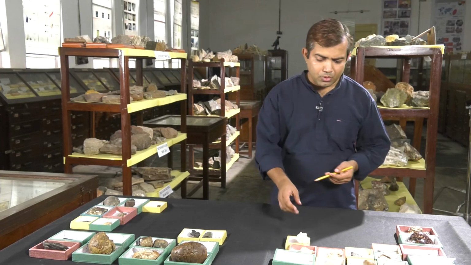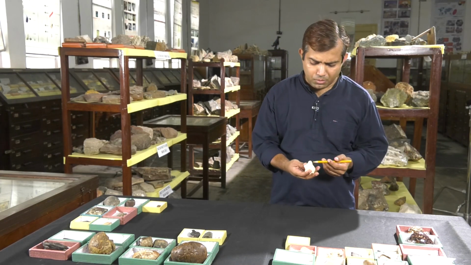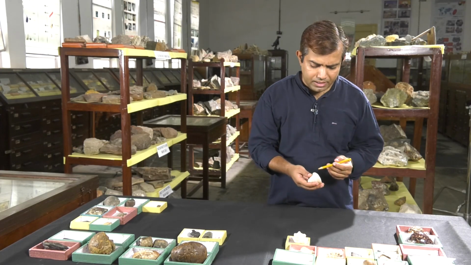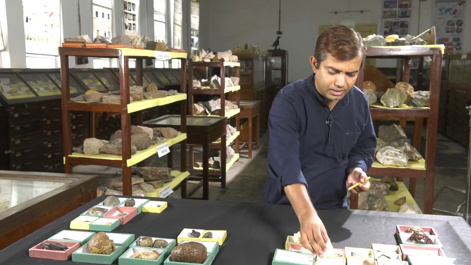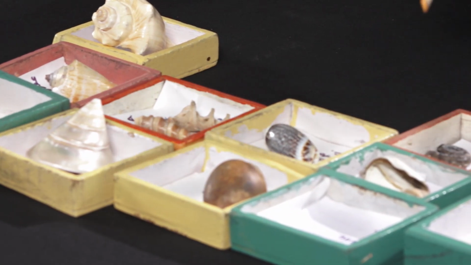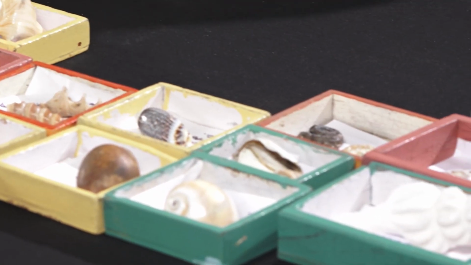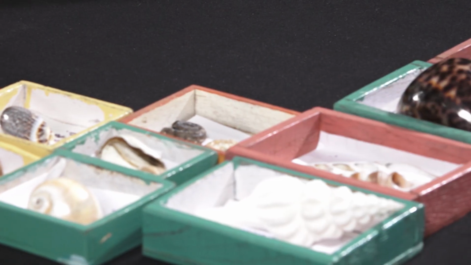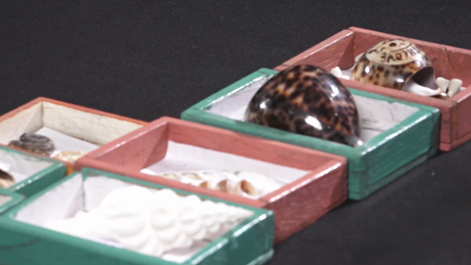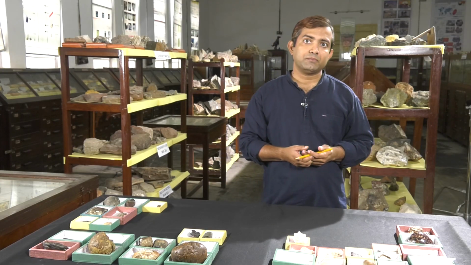As you can see from many of the forms I will show you here, the exoskeleton is made up of calcareous material. Most of the time it is calcite, sometimes it is aragonite also. Hence, this satisfies all the gastropods as belonging to the phylum Mollusca.